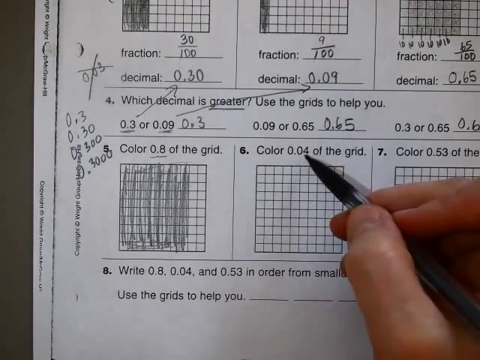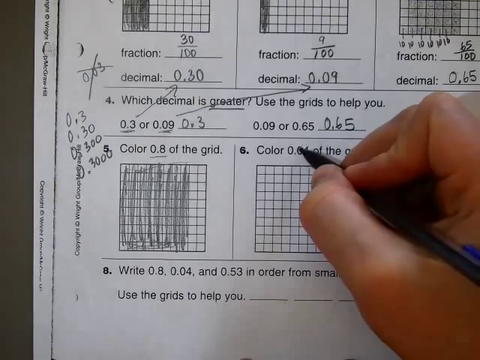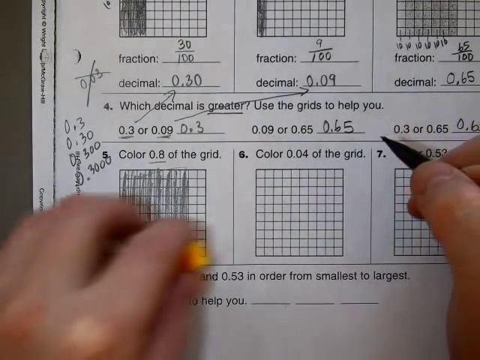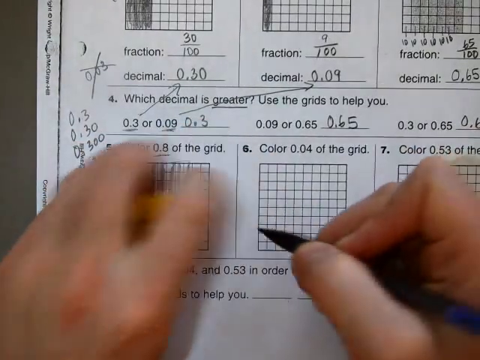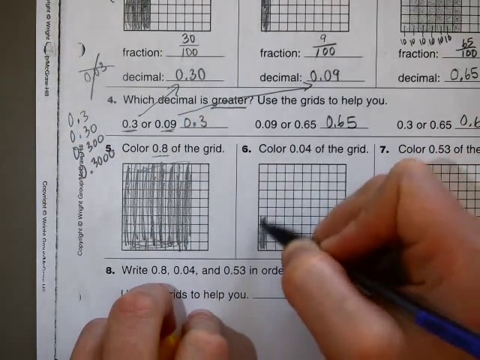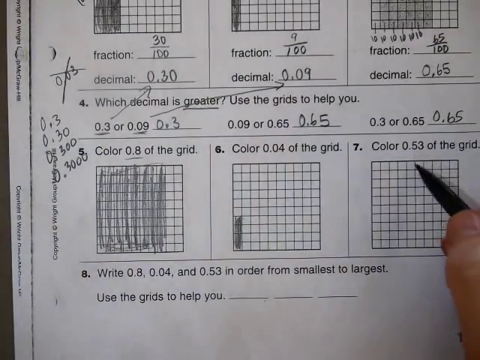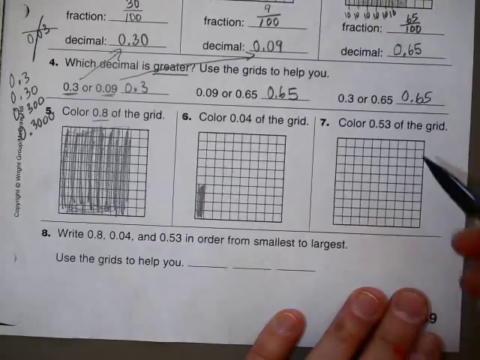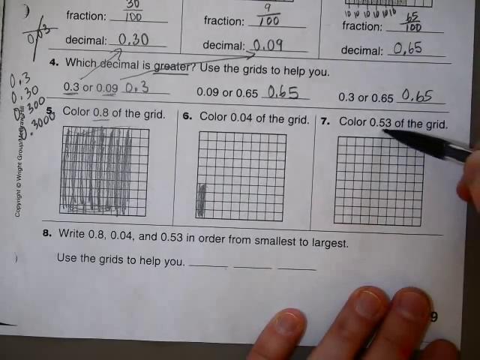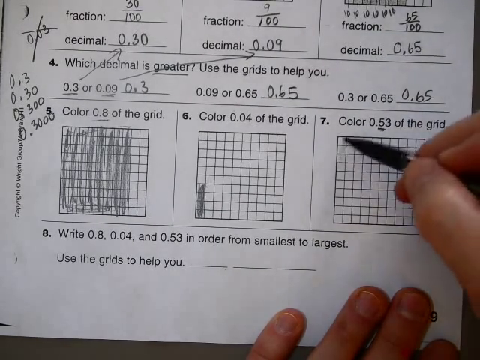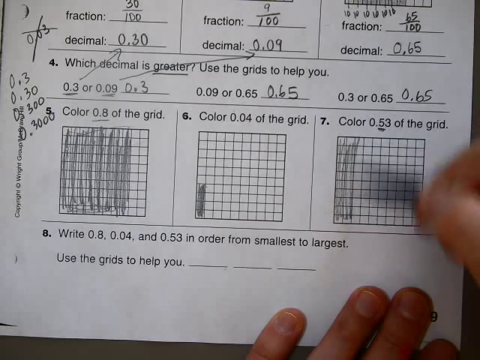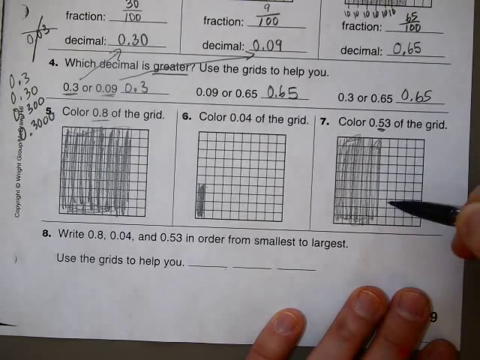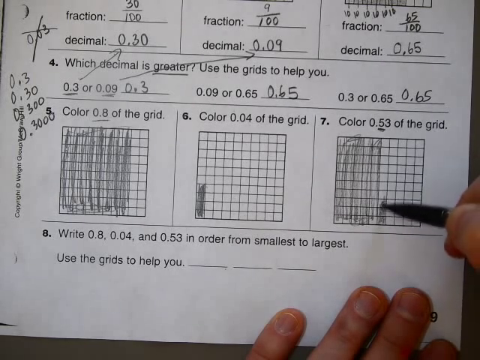Color in 4 hundredths of the grid. This extra 0 is here. There's 2 spaces. I know this is hundredths. 4 hundredths is only just 4 little squares. So that's it, 4 hundredths. Now color in 53 hundredths of the grid. So what I'm going to do is I'm going to color in 5 tenths. 1, 2, 3, 4, 5. And then 3 hundredths. And that makes 53 hundredths.